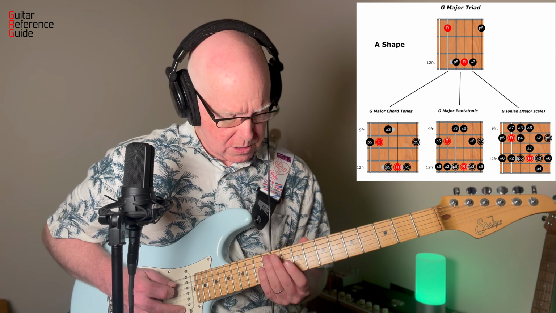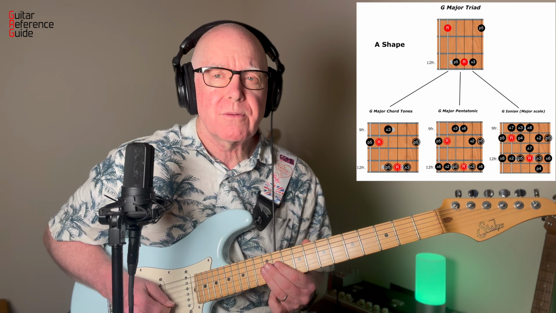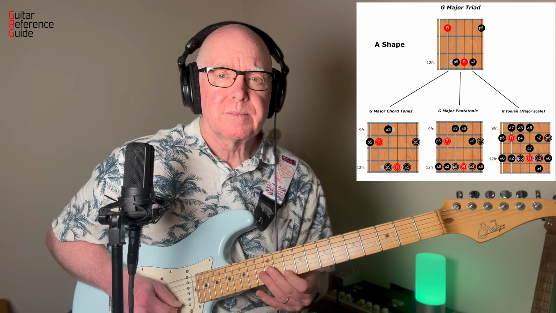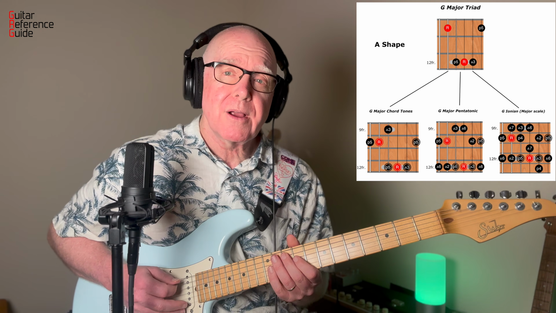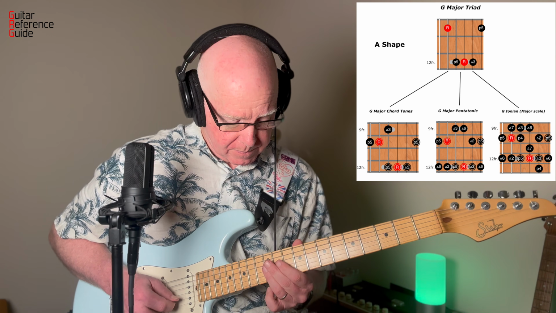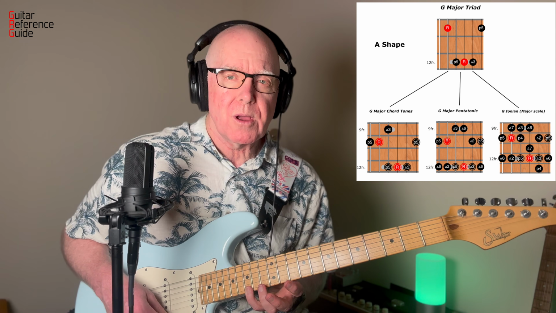Now let's look at the chord tones. It'll be my 1, 3, 5, 1, 3, 5. And then if I go above and below, that would bring me all the way up to the G here.